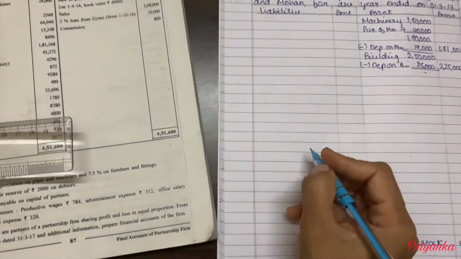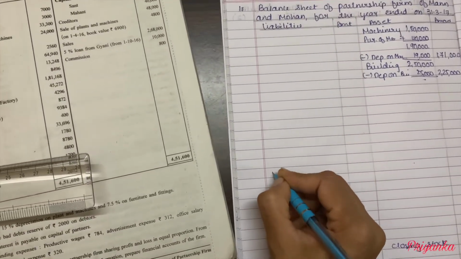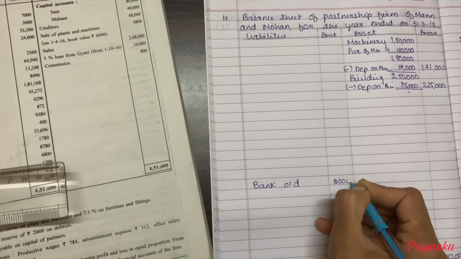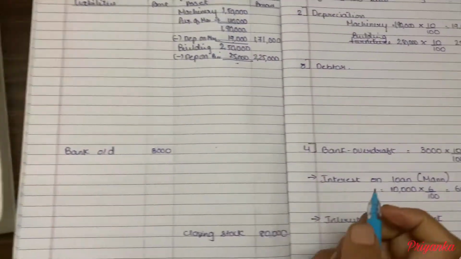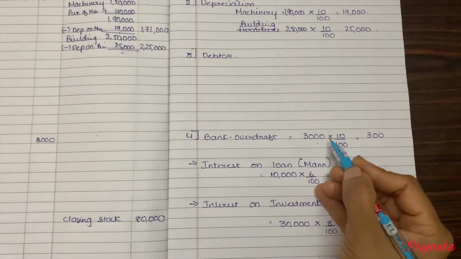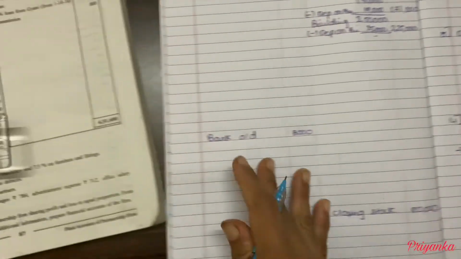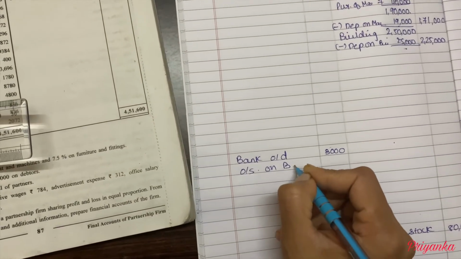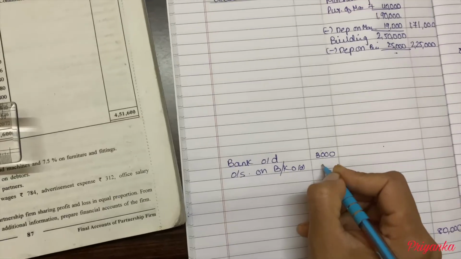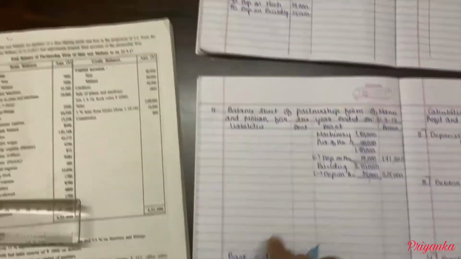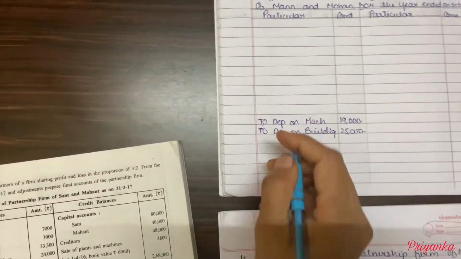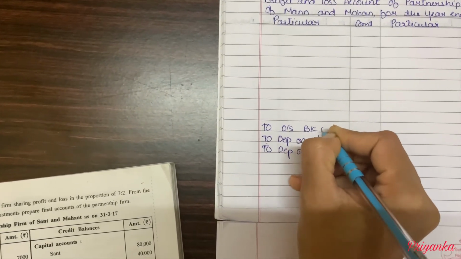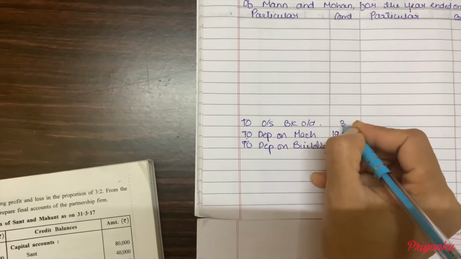First let's take the bank overdraft to the liability side. 3,000. In the adjustment 10% is outstanding. If we remove 10% of 3,000, we get 300. So write down outstanding on bank overdraft 300. One will write over here and one will write in the P&L debit side. I'm writing in the short 300.